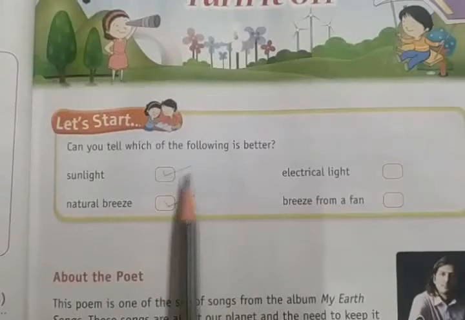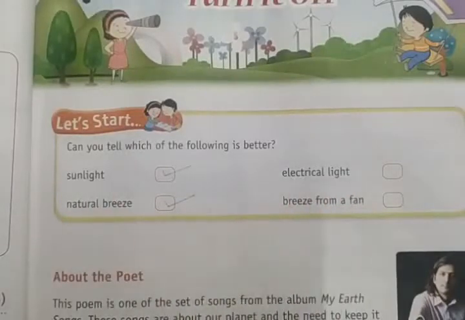Can you tell which of the following is better, sunlight or electrical light? See, when the sun rises and day starts, when the sun is there to give the light in the daytime, shall we use the bulb, tube light for our light inside the room? Just open the window and the doors so that the cool breeze and bright light come into the room. The use of natural light, the use of natural air is very important.